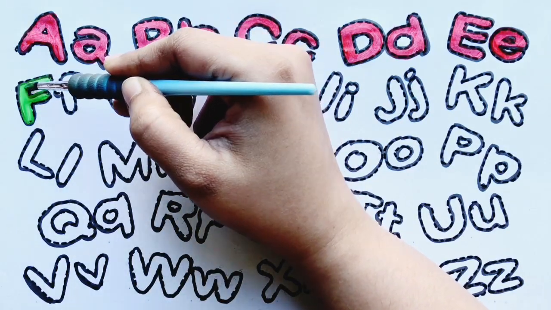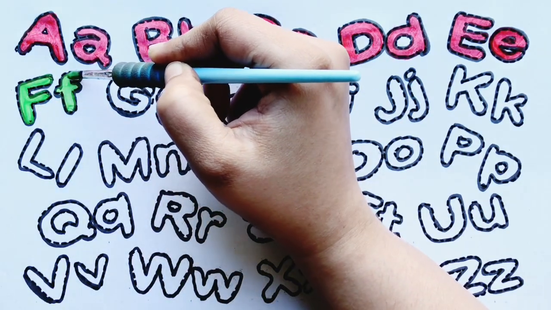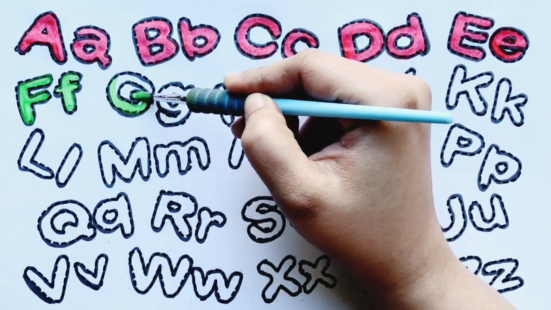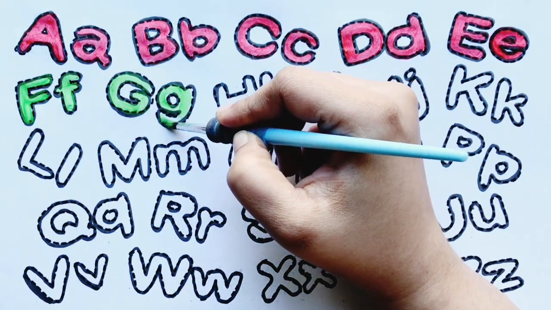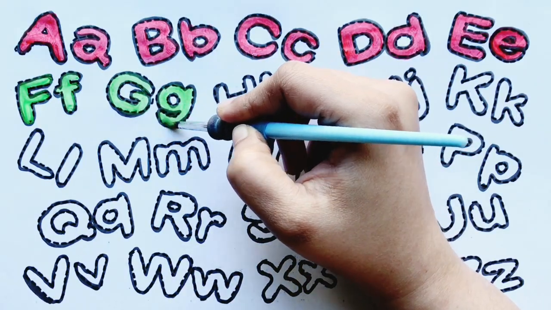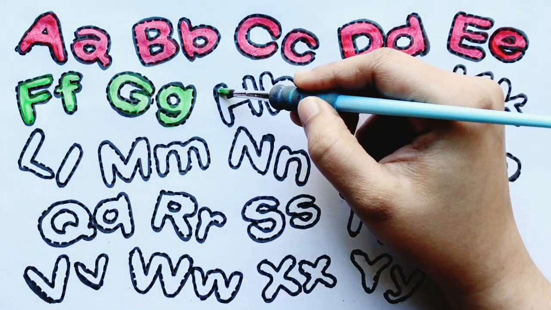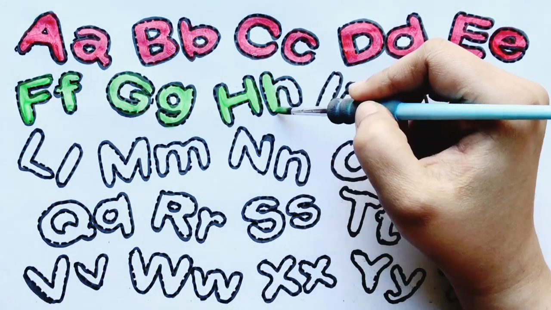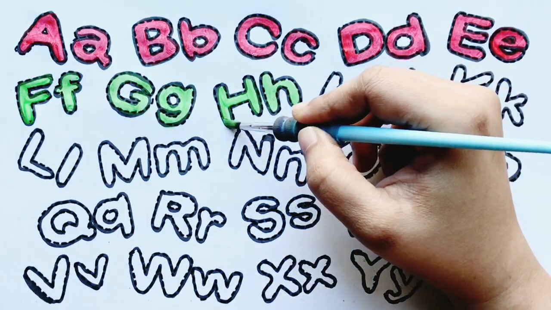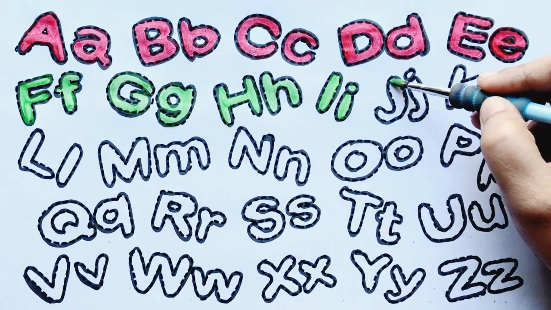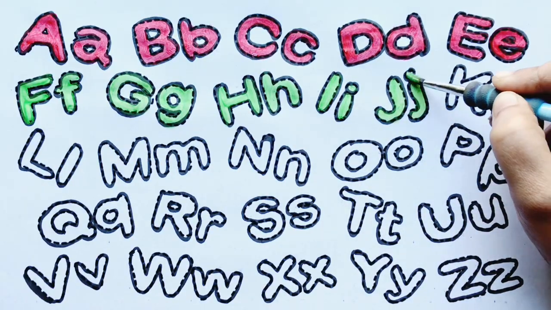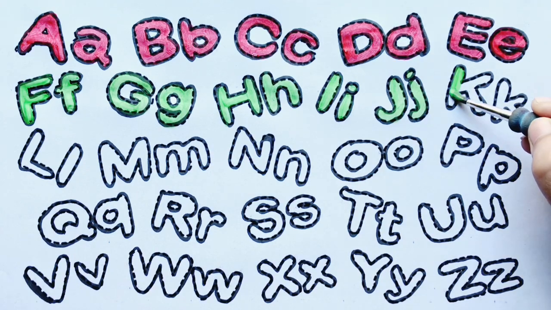Light green color. F for fish. Lowercase letter F for frog. G for gorilla. Lowercase letter G for glasses. H for house. Lowercase letter H for horse. I for igloo. Lowercase letter I for ice cream. J for jelly. Lowercase letter J for Jacob. K for kite. Lowercase letter K for king.